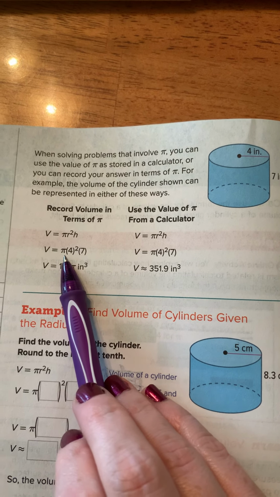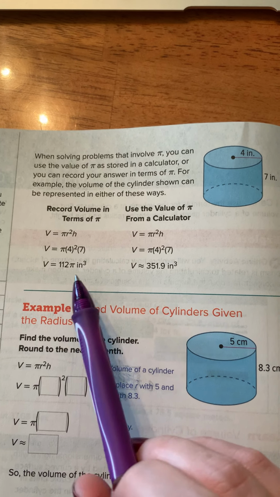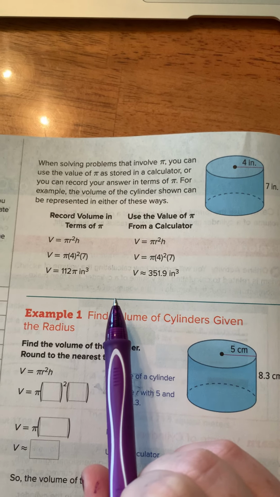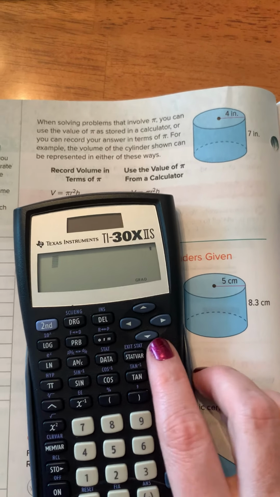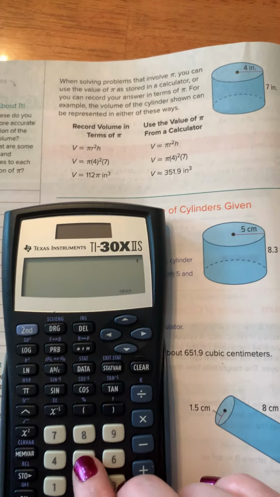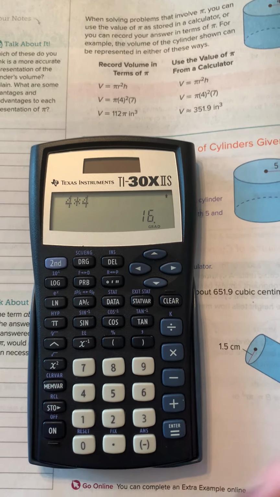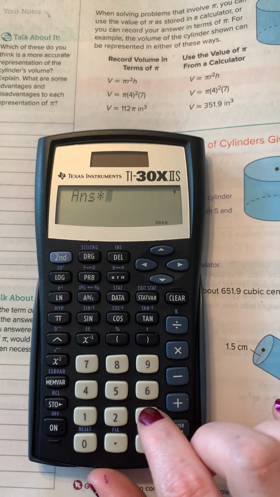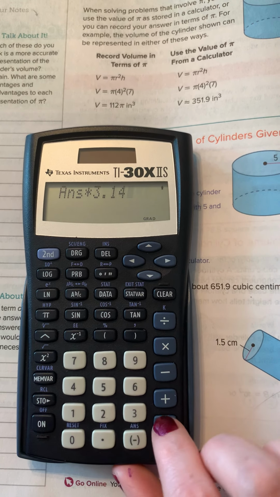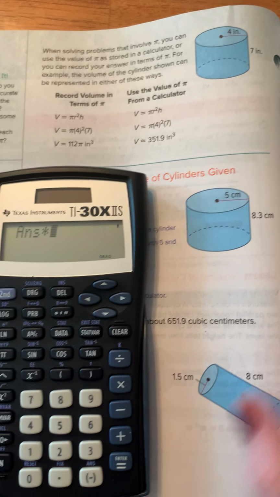In this case, they show you going left to right, and that's fine. Remember, once you've done the exponents, you could do it out of order. It might get a little confusing, but you could. So what you're going to do, take your calculator, turn it on, and you're going to go 4 squared, or 4 times 4. You get 16, then you times it by pi. So you could hit the pi button, or you could do 3.14 equal, and then you times it by the height, which is 7.